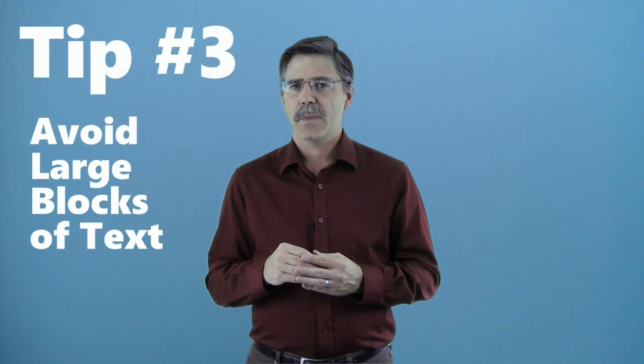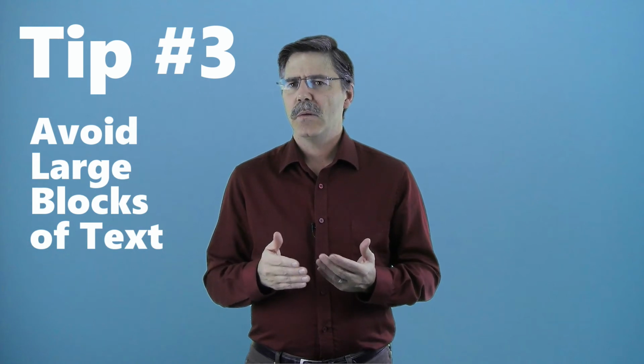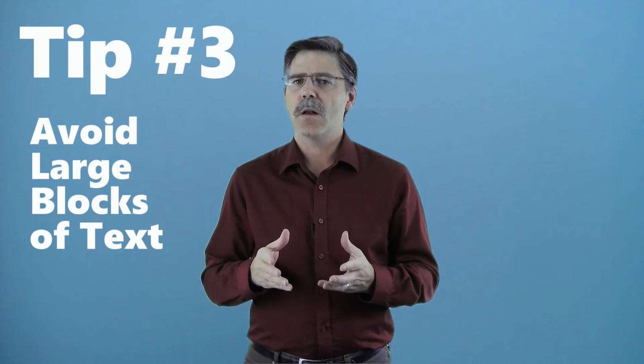So number 3, avoid large blocks of text. When you write an email with very few paragraphs, it's very, very hard to read, especially on a mobile device. So what you want to do is have a lot more paragraphs, a lot shorter sentences, and you want to make sure that it's easy for them to see the different thoughts that you have throughout your email.